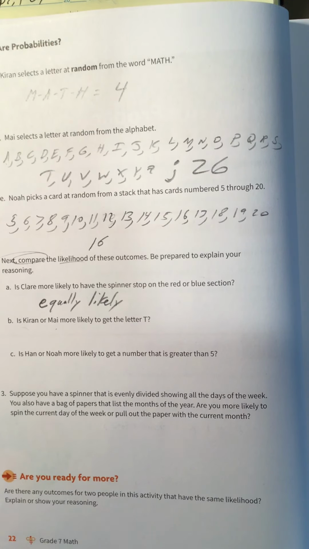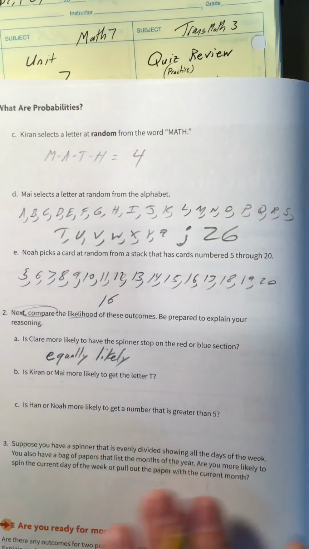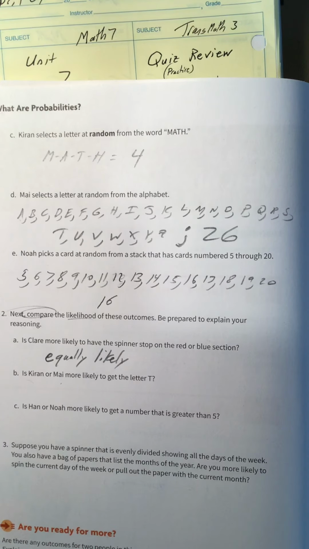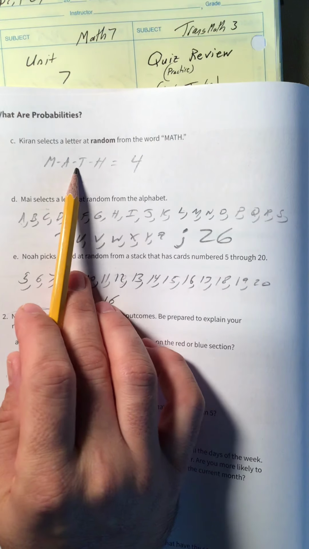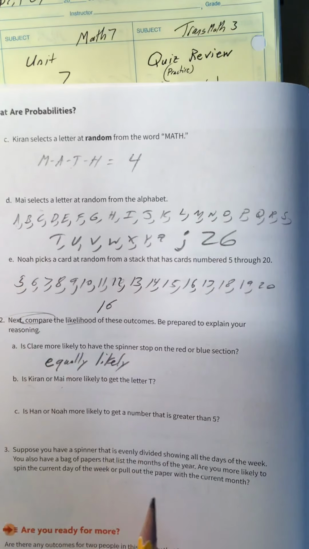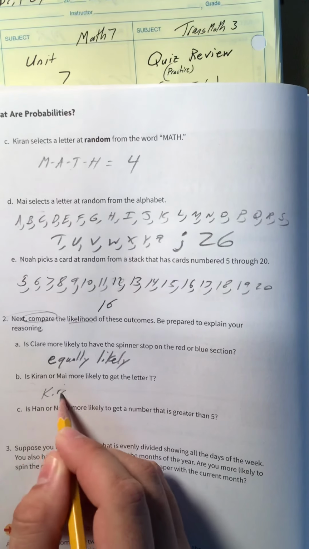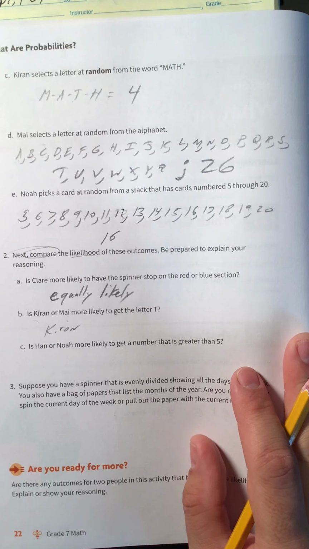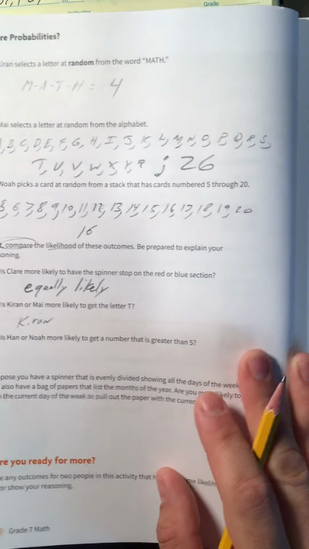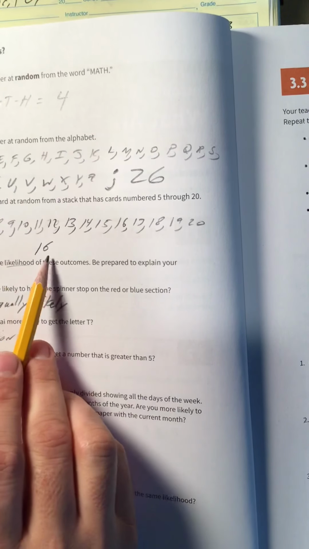Kieran or Maya more likely to get the letter T. Okay, so if you're drawn from the alphabet, that would be Maya, and Kieran's drawn from the word math. So who's more likely to get the letter T? Well, Kieran has a 1 out of 4 chance. Maya has a 1 out of 26 chance, so hopefully you can say that that is Kieran. C, is Han or Noah more likely to get a number greater than 5? Okay, well, Noah is 1 out of 16.